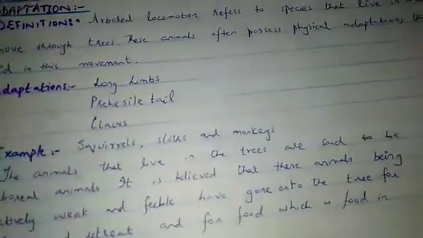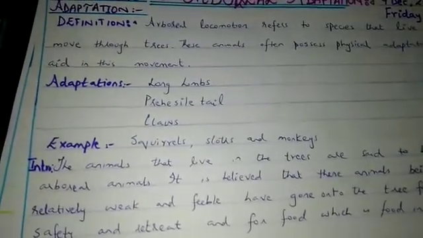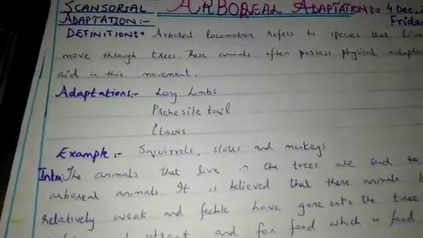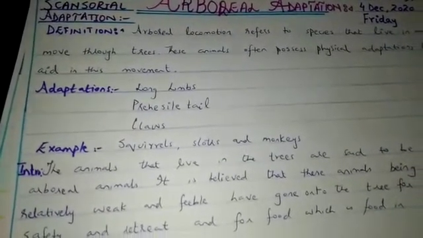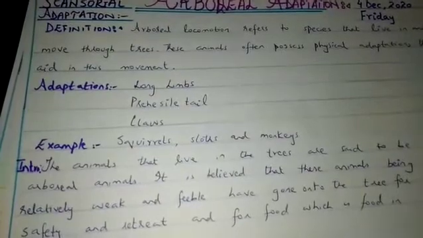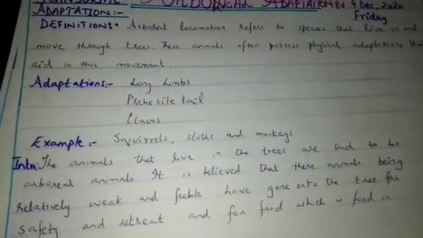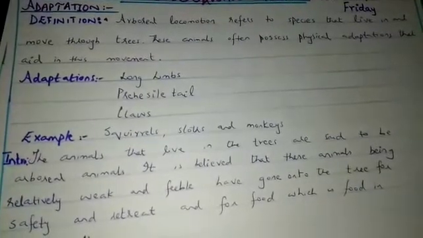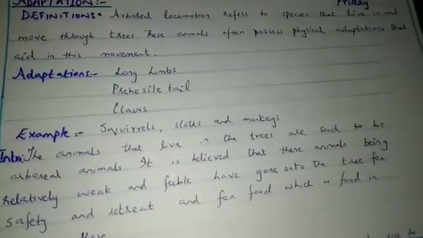ठीक है. So the branch runners are those which are included in the branch runners. में कौन कौन से आ जाते हैं? लीमर, कैमेलॉन, और आपके पास सस्पेंडेड में स्लॉथ आ जाता है. ठीक है. Sloth can walk on the ground with utmost difficulty.